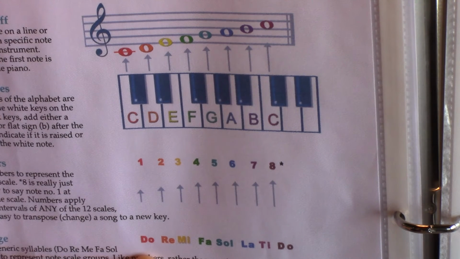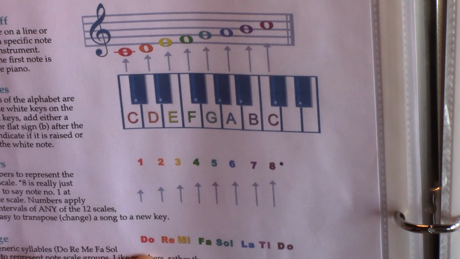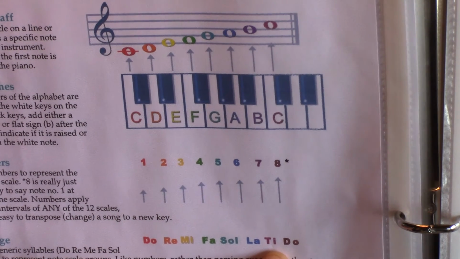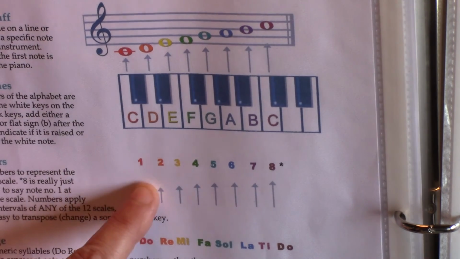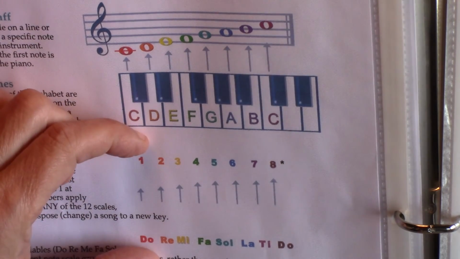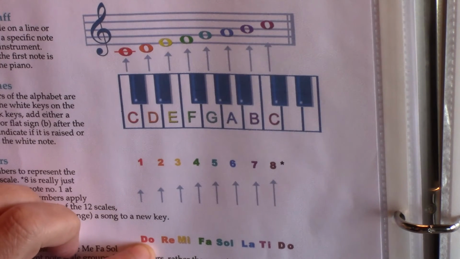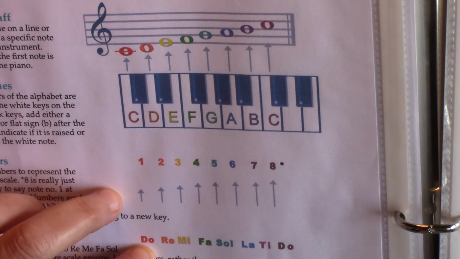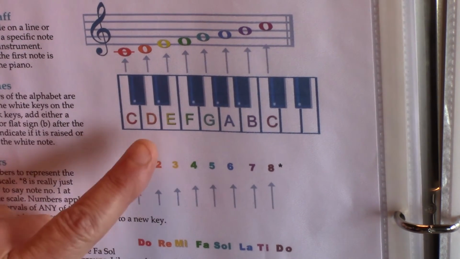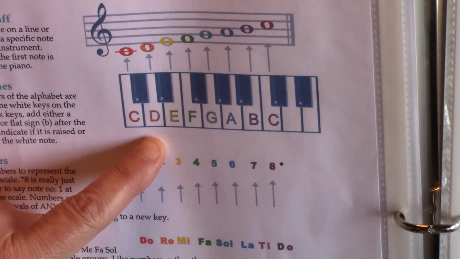So looking at a scale from the point of view of the solfege scale, do, re, mi, fa, sol, la, ti, do, or numbers, is movable. You can use any starting point and have the 7 notes of a scale be relative to wherever you're starting, whereas notation and note names are always absolute.